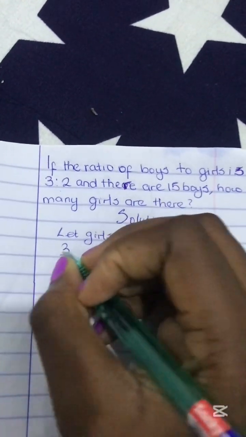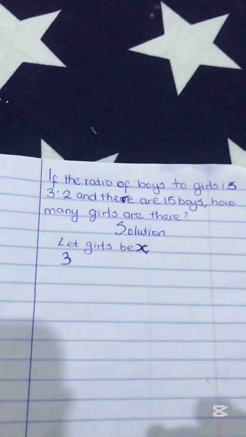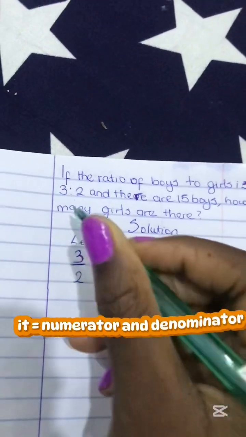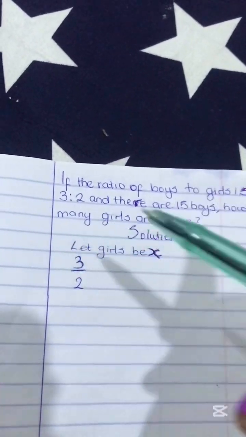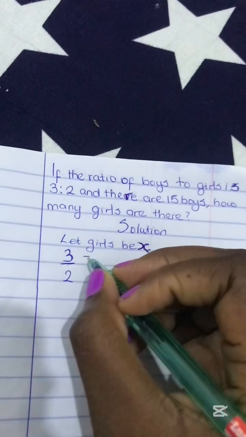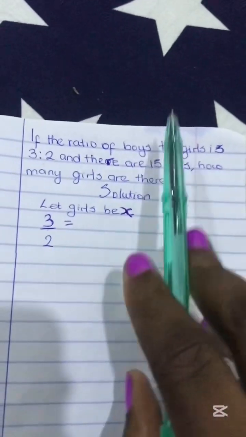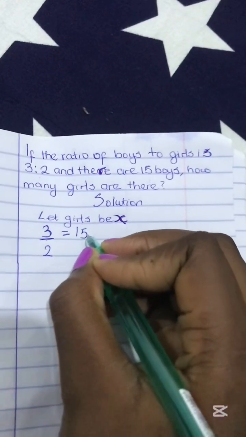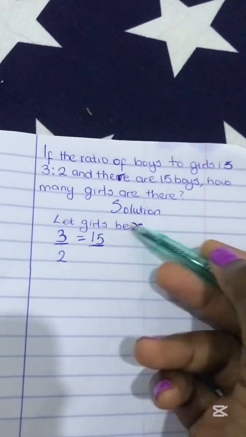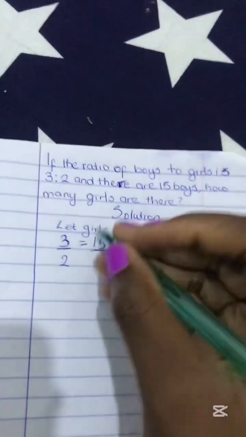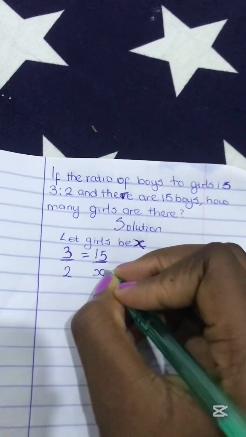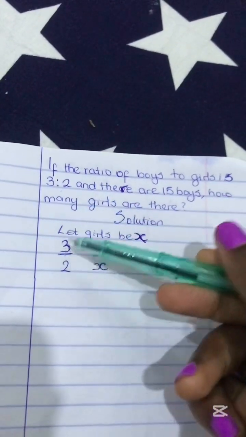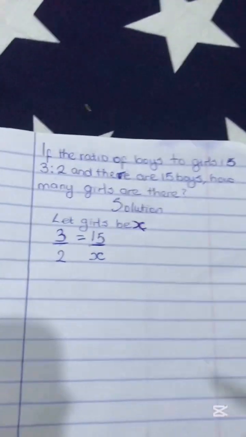So we have 3:2. A ratio is almost the same thing as division, but instead you don't divide it, you turn it into this. So 3:2 is the same thing as 3/2. That's equal to 15 is for boys, so I'm going to put 15 right here. And X is for girls, so we're going to put X right here. Because 15 is for 3 and X is for 2. 3 is for boys and 2 is for girls.